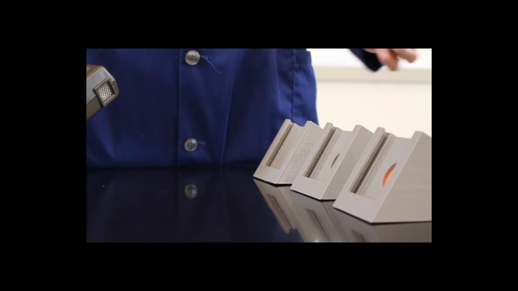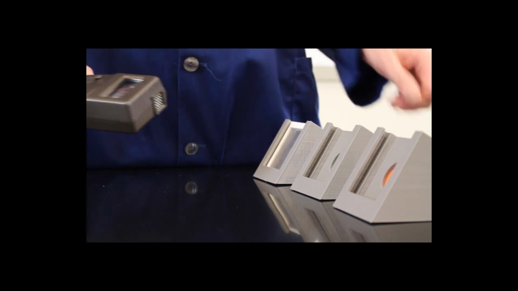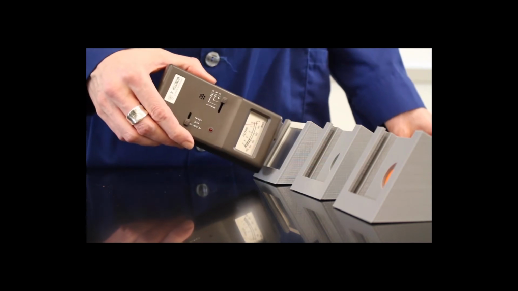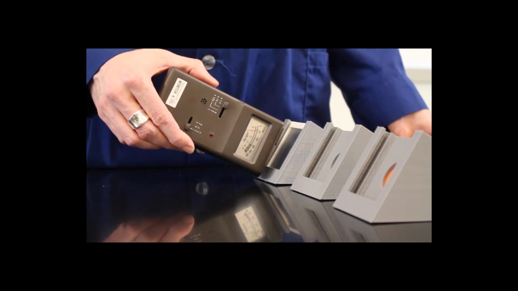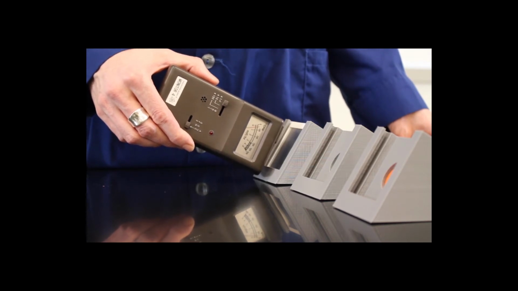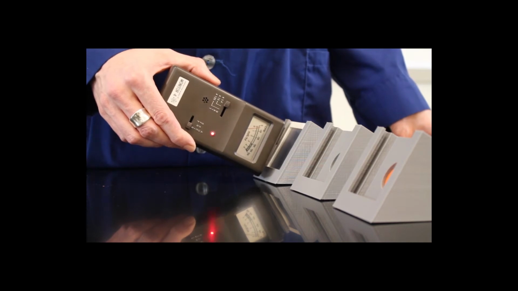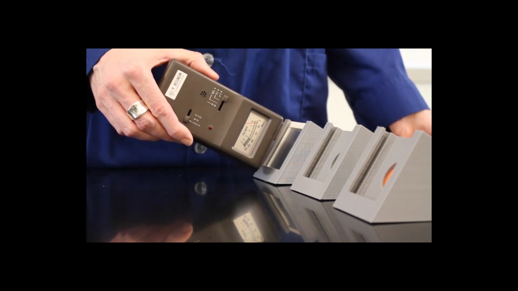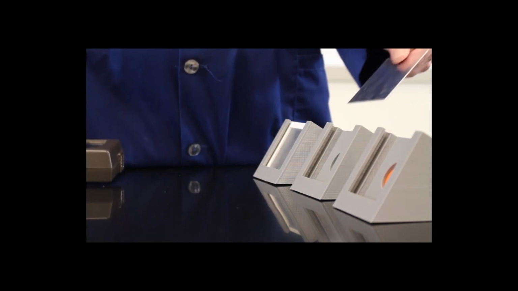We're now going to place 0.25 centimeters of lead in front of our alpha source. And we should notice a difference in our number of particles that are being detected. However, again, we're still getting some background radiation. So let's now look at the beta particles.